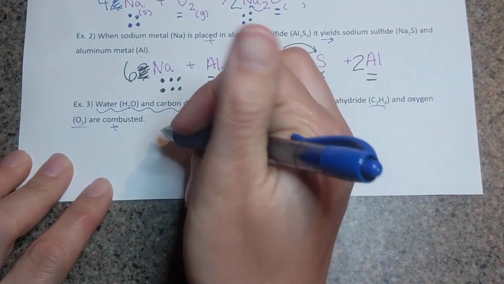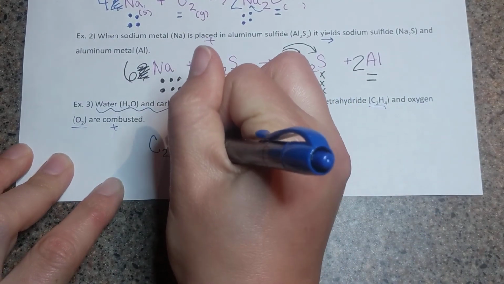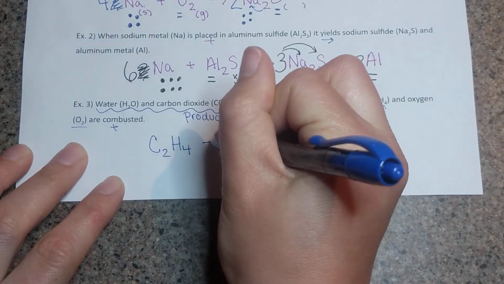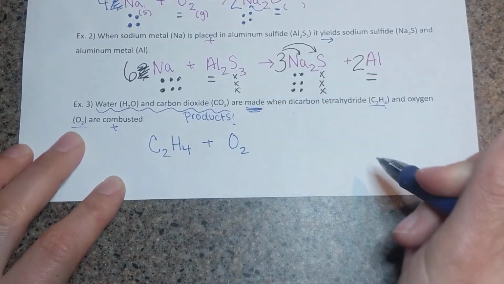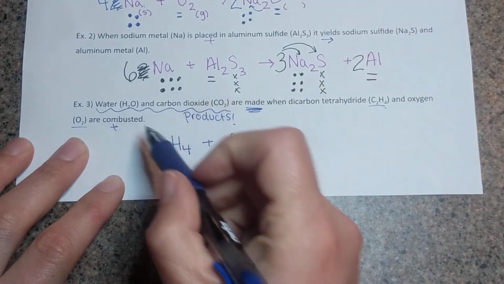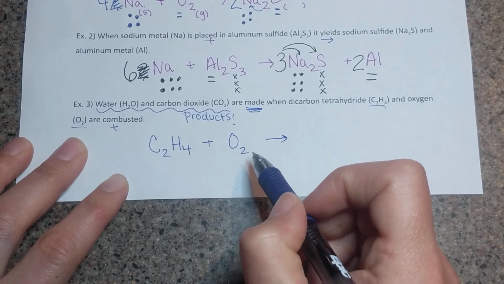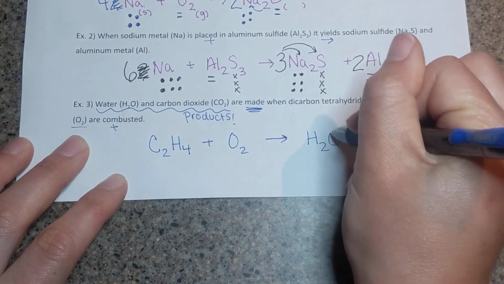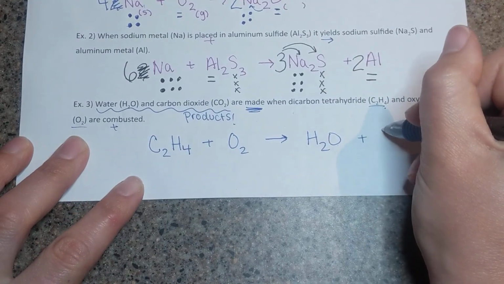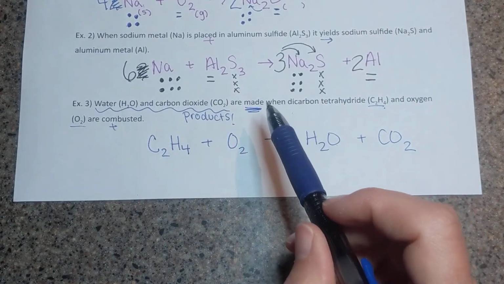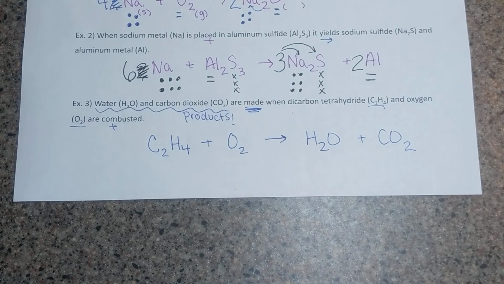So I'd write C2H4 plus O2, my oxygen, are combusted, so we need to have oxygen present to combust. And we make water, H2O, and carbon dioxide, CO2. So we need to make sure we read carefully so we know what's being made and what's reacting together.